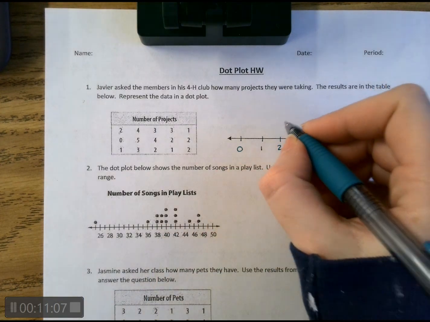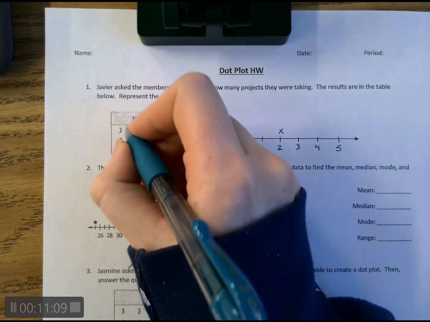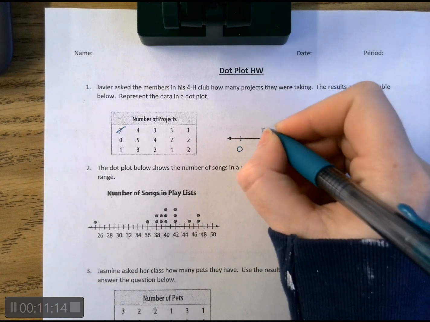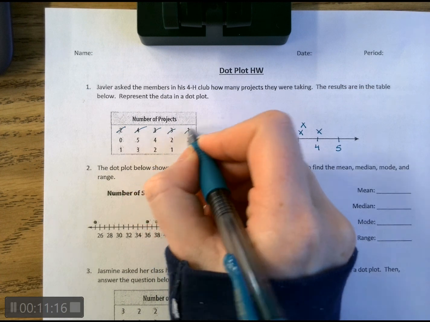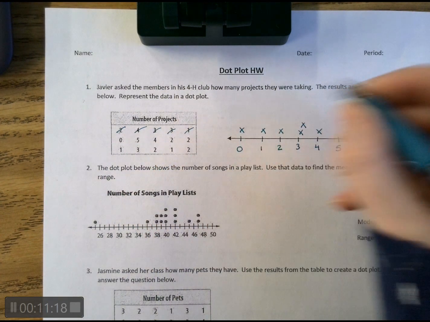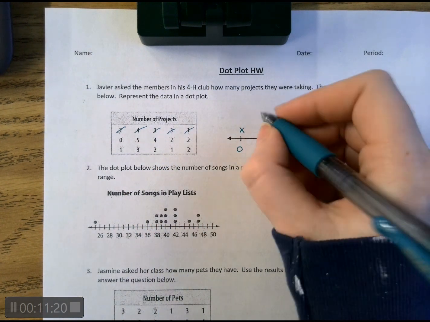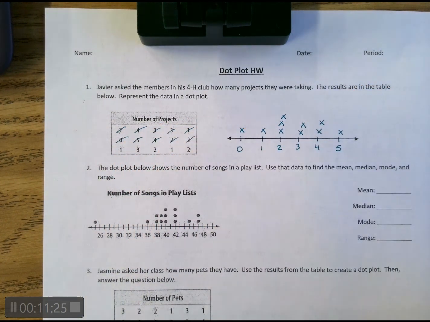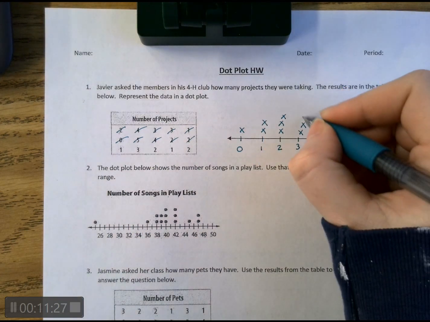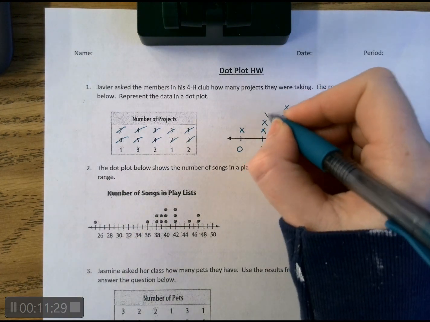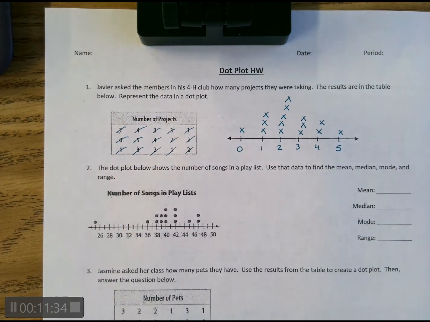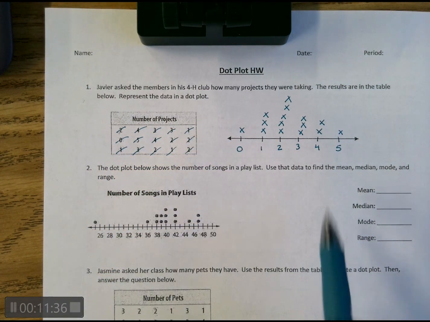And then I have a 2, a 4, 2 3s, and 1. And then I have a 0, 5, 4, and 2 2s. 1, 3, 2, 1, 2. A little bit easier to see the data when it looks like that. And that's it. That's all you had to do. You just had to create the dot plot.